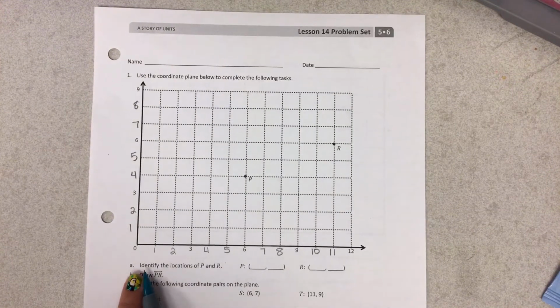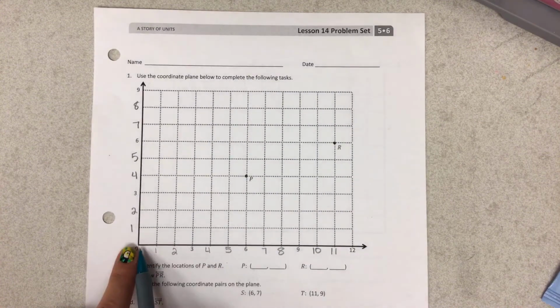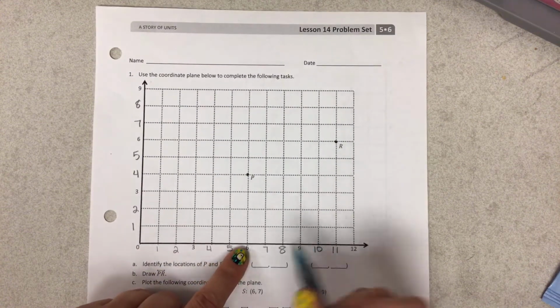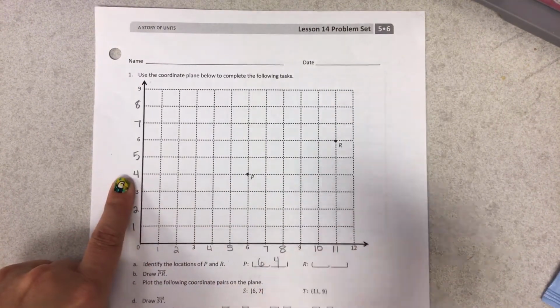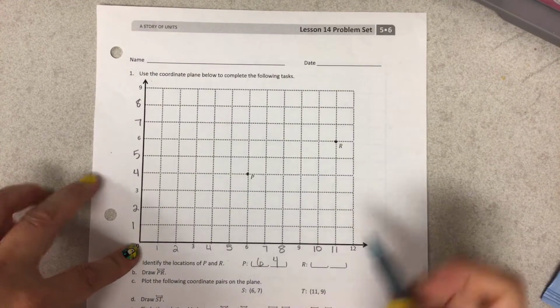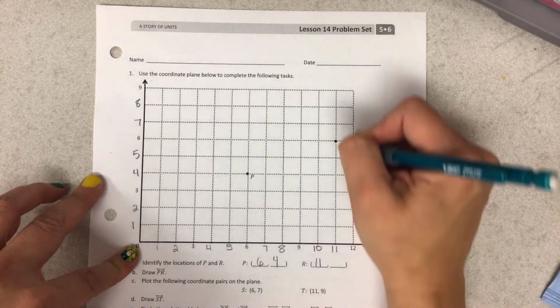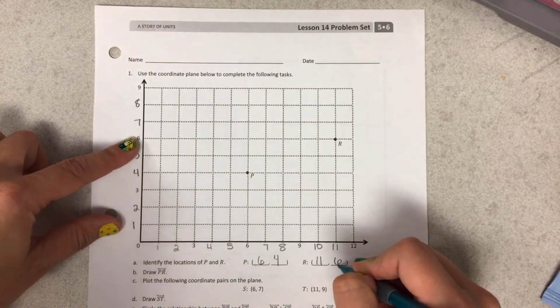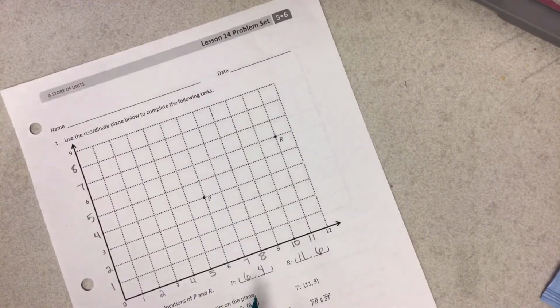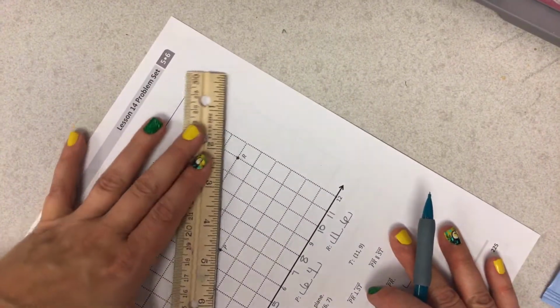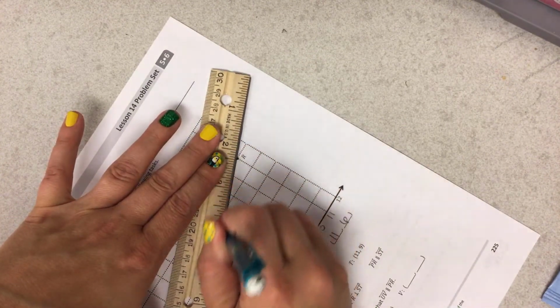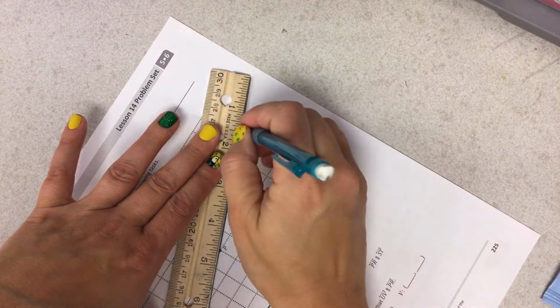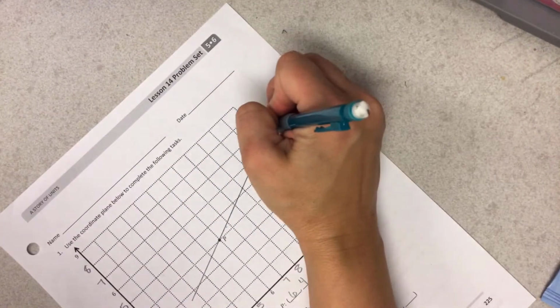What I have to do is it says identify the locations of P and R. So I need to find my coordinate for P, which remember I go X first, which is 6, and I'm going to go up to that number 4. Okay, I need to find R. R is 11, and I'm going to go up to 6. Okay, so then it says that I need to draw PR, so I need to make it as a line. Okay, so I'm going to draw my line segment.